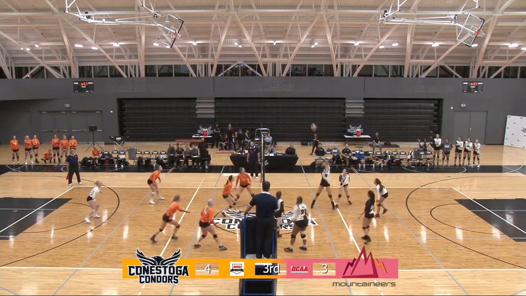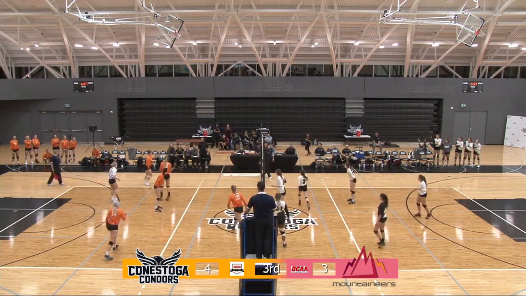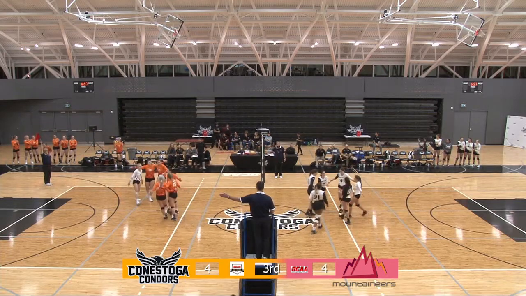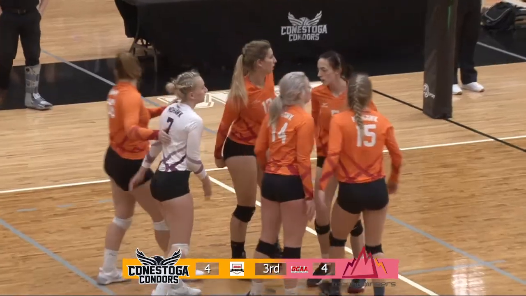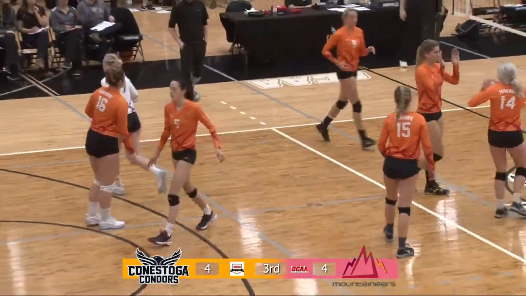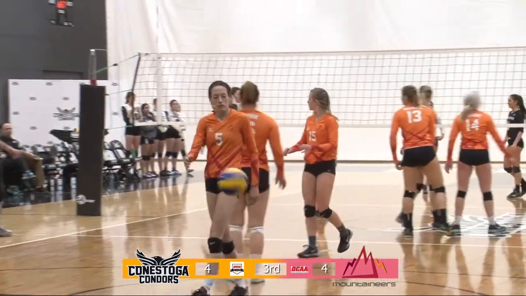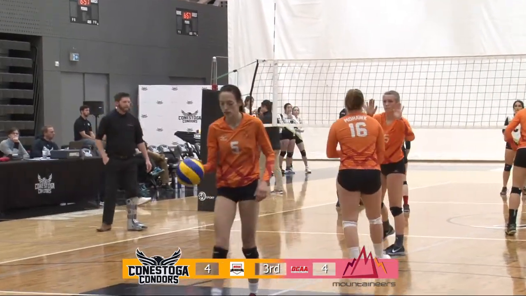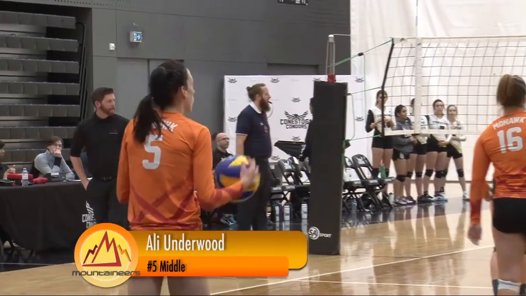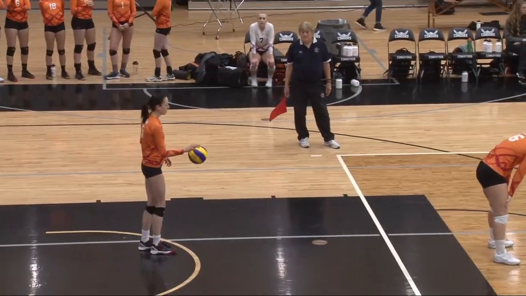Strong spike from Mohawk, but recovered by Conestoga. And out of play. Looks like we're in for another nail biter here. Exactly. Just exchanging points, it seems like. Mohawk number 5, Allie Underwood serving.